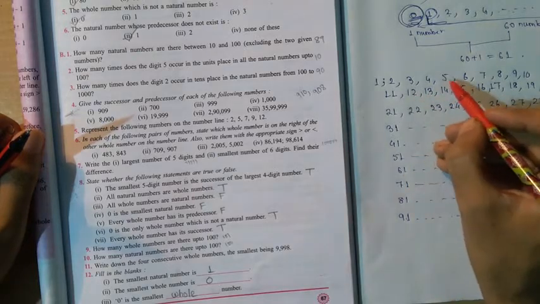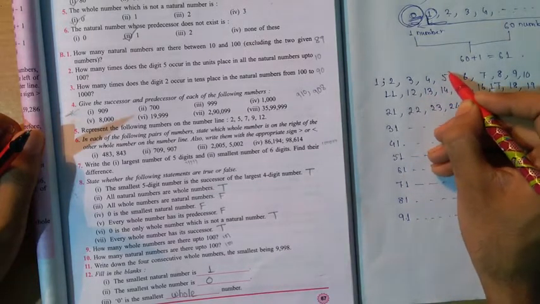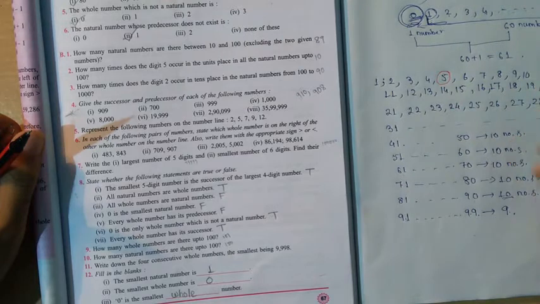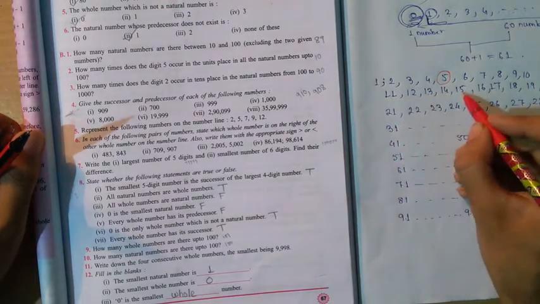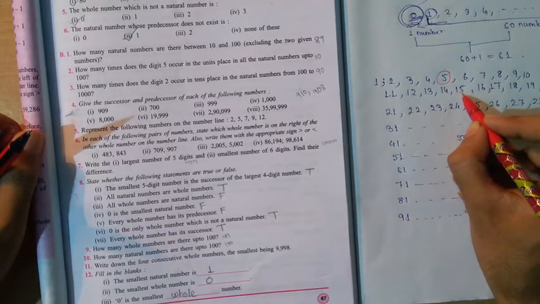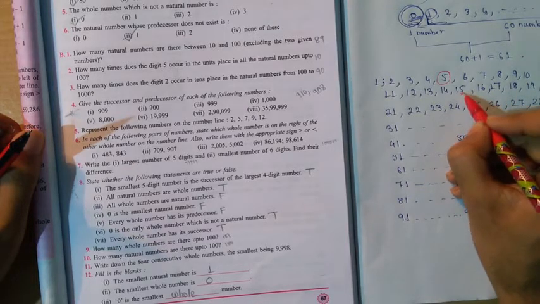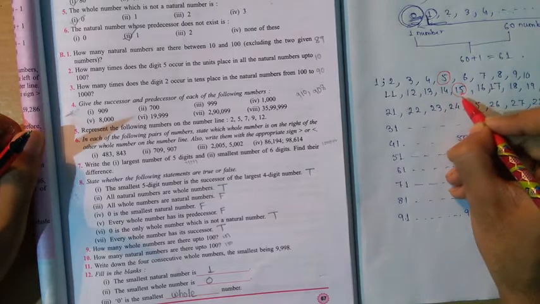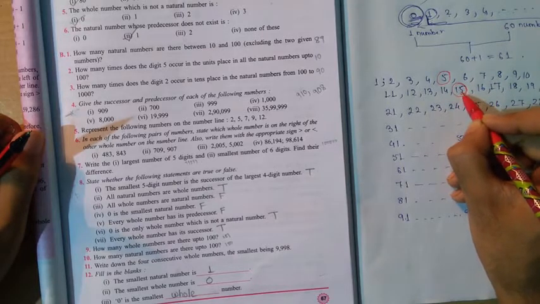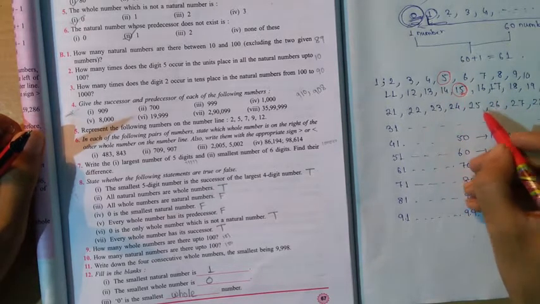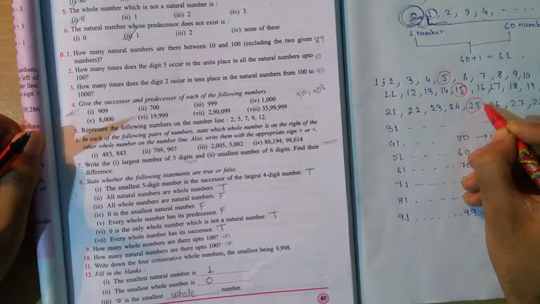Like here we have 5 here, in the units place. Units place means the extreme right hand side place. So this is another number which has the units digit as 5. Then we have another number here.